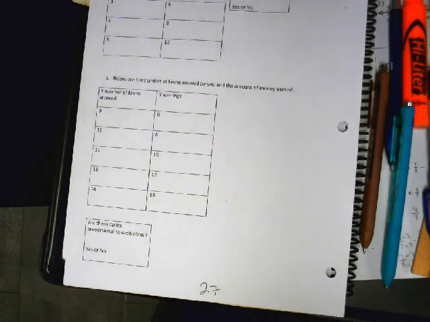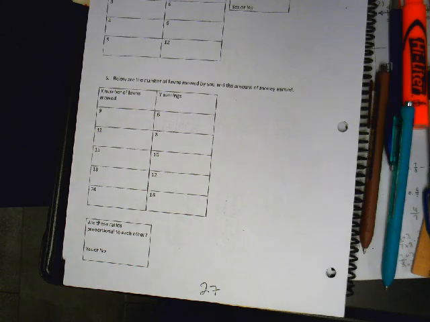Wait, we do it by ourselves? Wait, miss, what do we have to divide by for the last one? 7? Why? We do the whole page. Yes, it's only 2 problems. Okay. What do you put on top? What letter? Y.